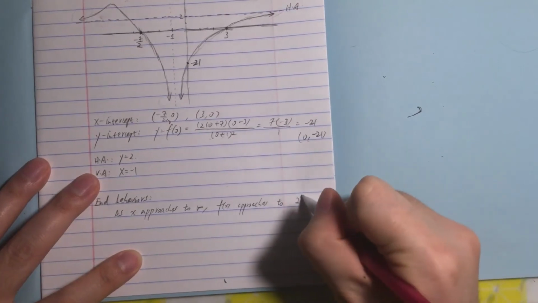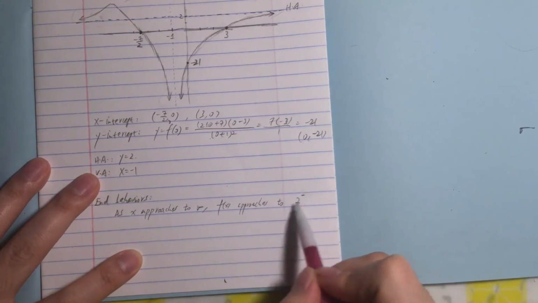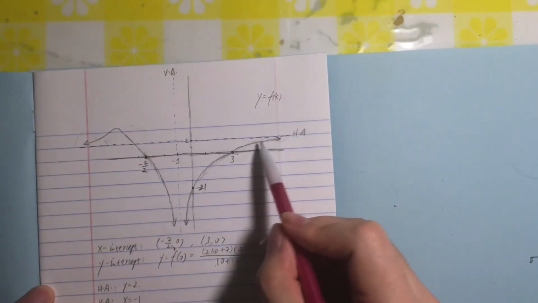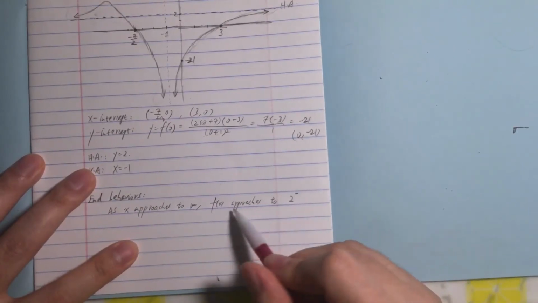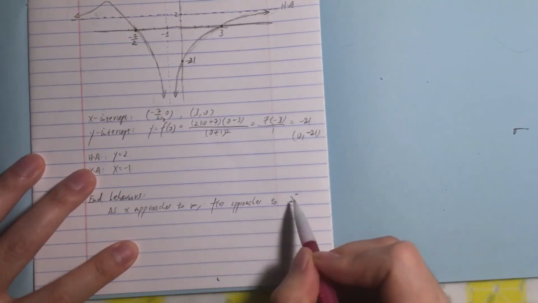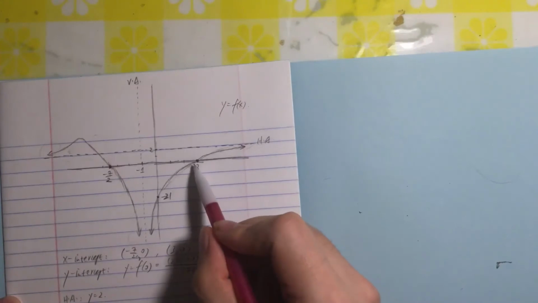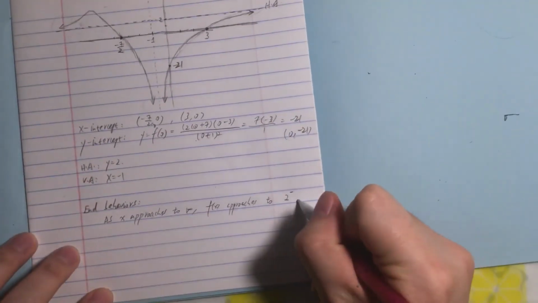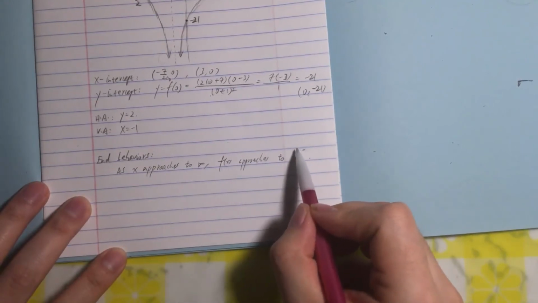Put a little minus here. This means f of x approaches 2, but it's a little less than 2. This little minus sign means f of x gets very close to 2, but it's a little below 2. So f of x approaches 2, but it's a little less than 2.